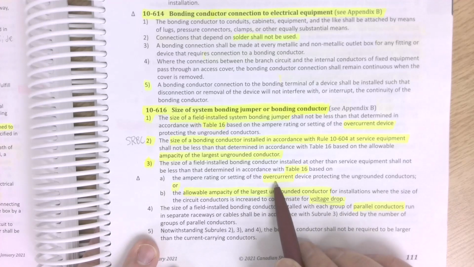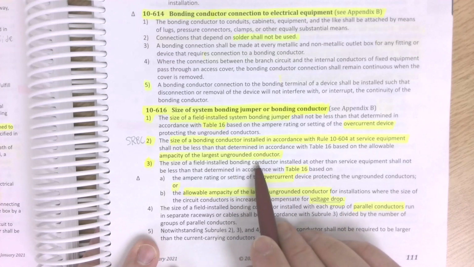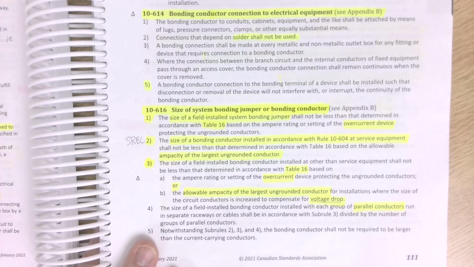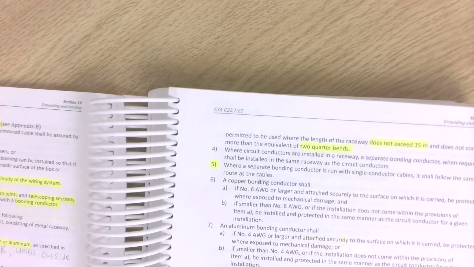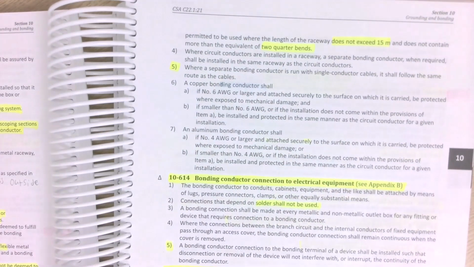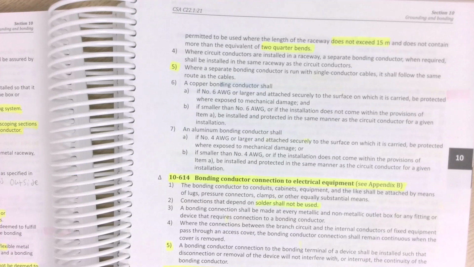So now I need to size an overcurrent to figure out what size my bonding conductor is. Now we know it's a 250 kcmil. We're going to say that everything's 90 degrees Celsius rated, just for the sake of argument. So I'm going to jump to Table 2 because I know I have conductors in a raceway.